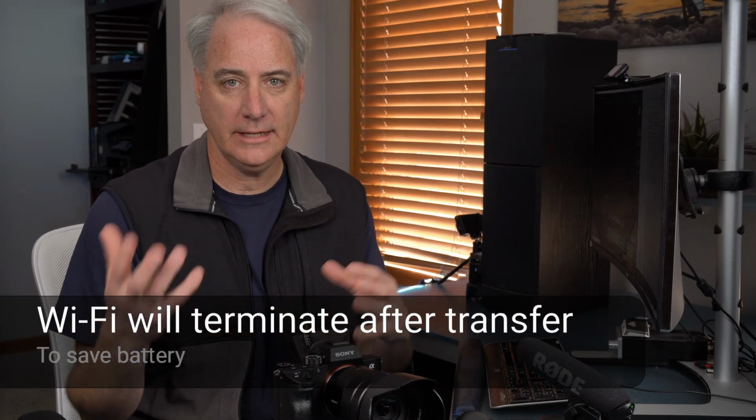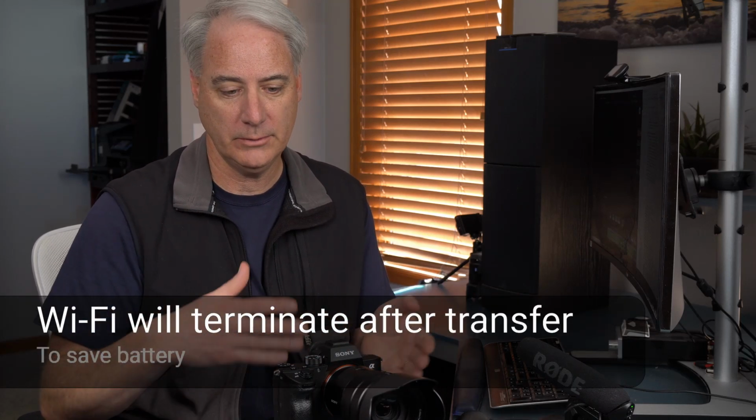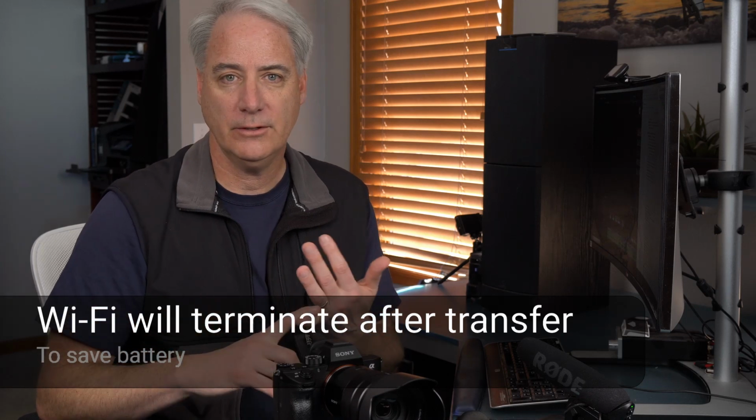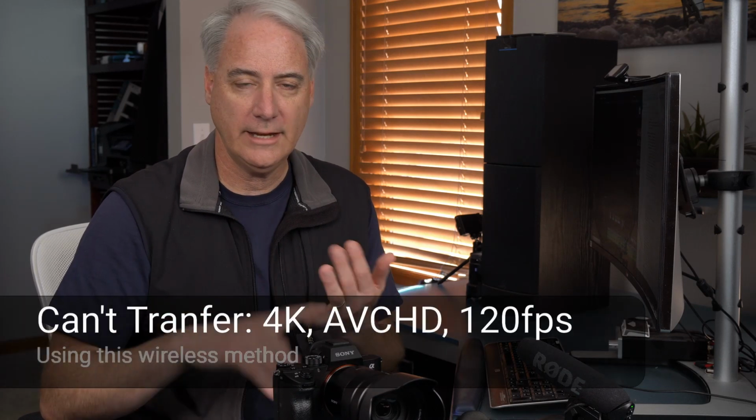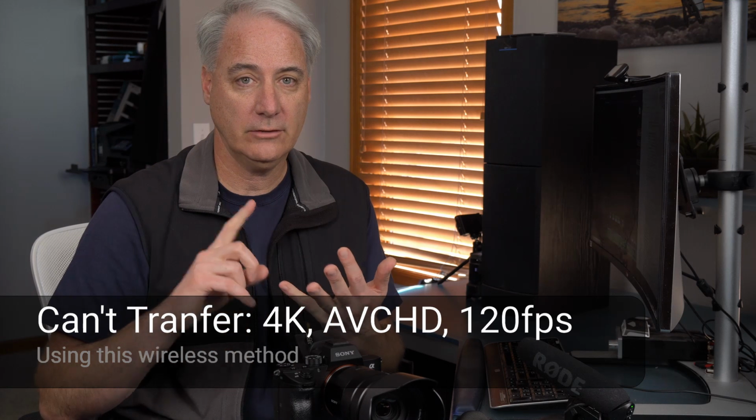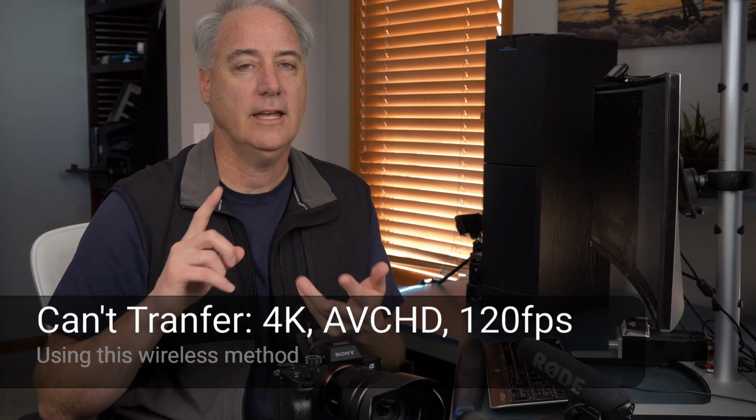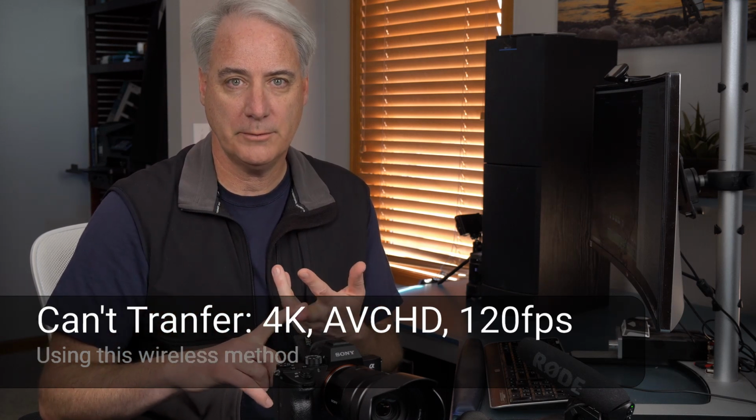Just to add on to that, when you make the connection and you transfer the file, the connection will terminate automatically between the camera and your phone. And a few other things just to think about. You cannot transfer 4K footage, you can't transfer AVC HD footage, and you can't transfer 120 frames per second footage.